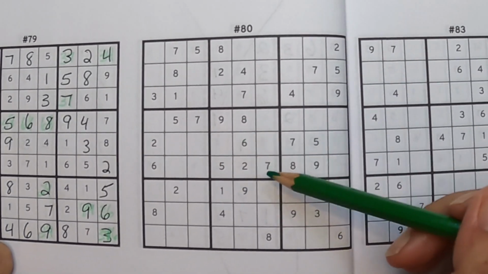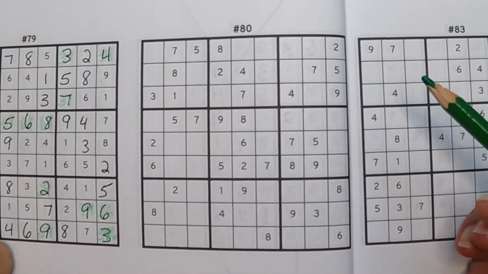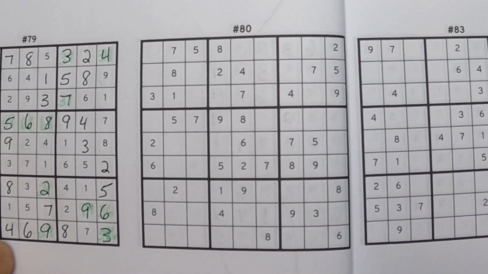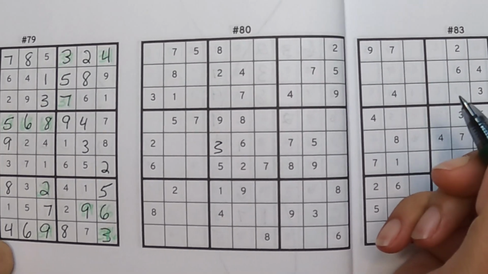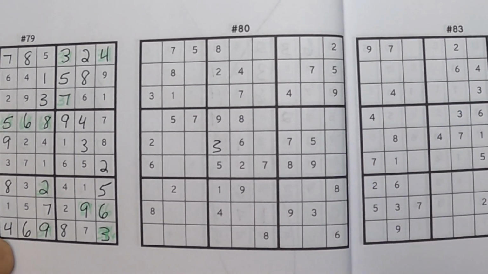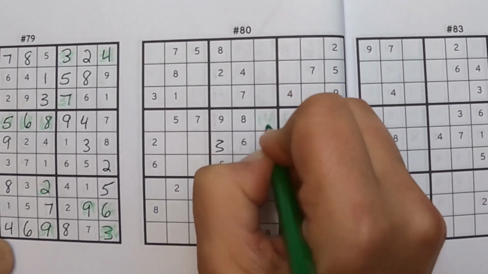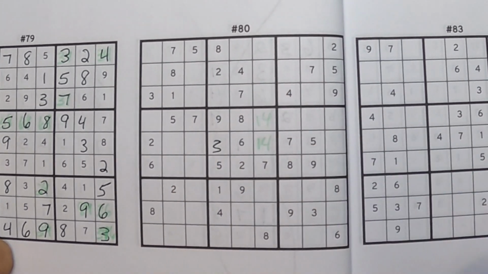If we start with this box, we're missing 1, 3, and 4. We got a 1 and 4 here, so this is our 3. Don't see any other help. So 1, 4, 1, 4.